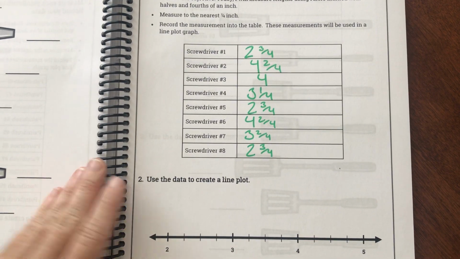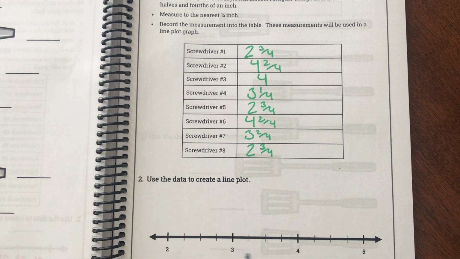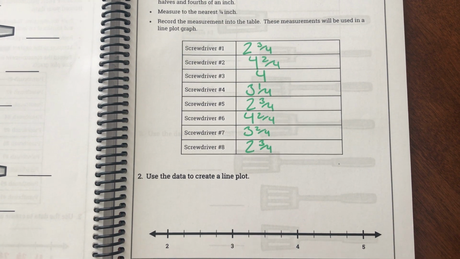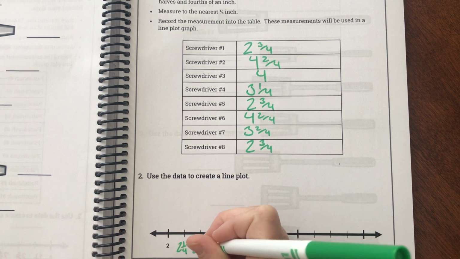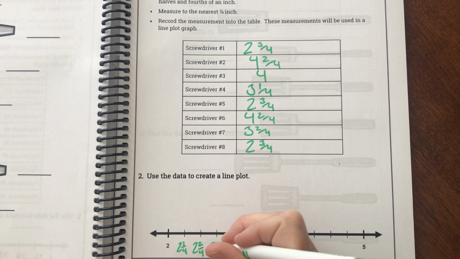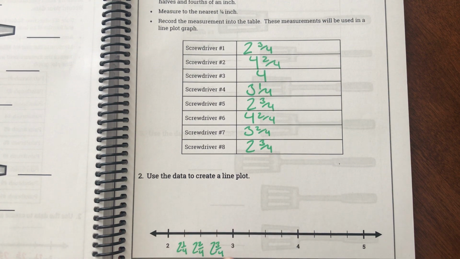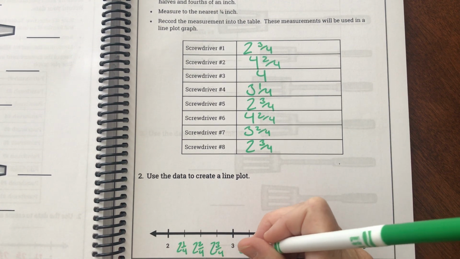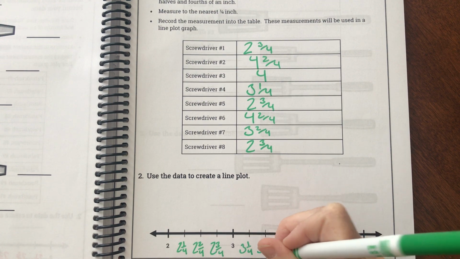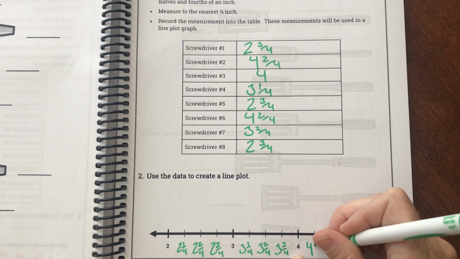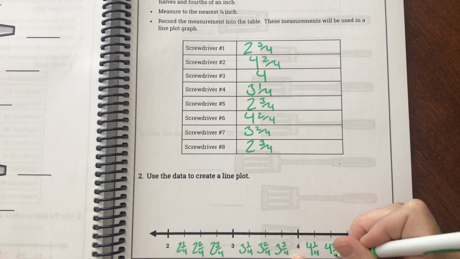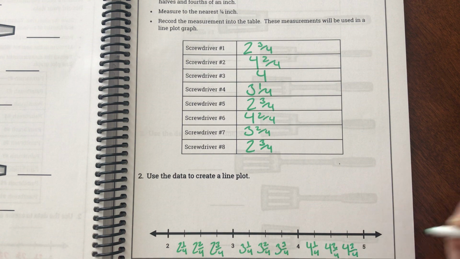Okay, now we are ready just to make our line plot. So our line plots go from, we have our wholes, 2, 3, 4, 5. We need to add in our fourths. So this would be 2 1/4, 2 2/4, 2 3/4, 3, 3 1/4, 3 2/4, 3 3/4, 4, 4 1/4, 4 2/4, and 4 3/4.